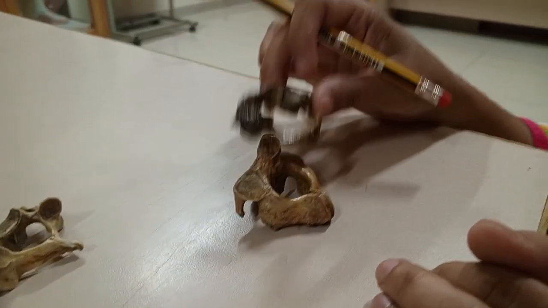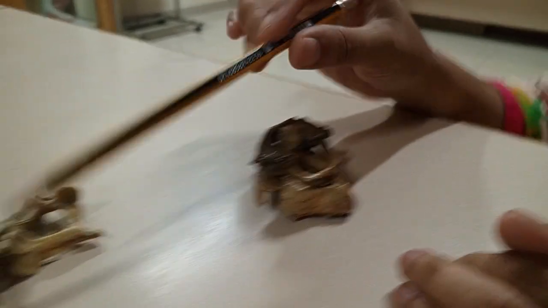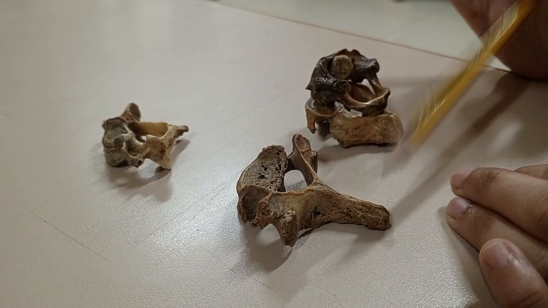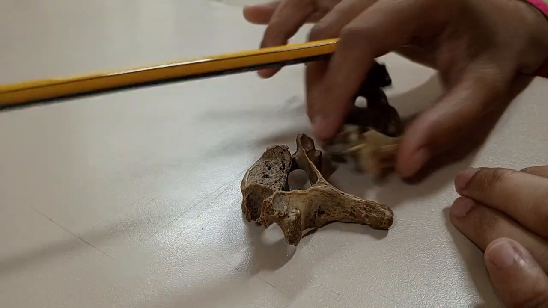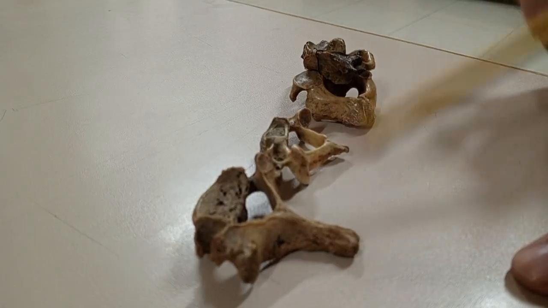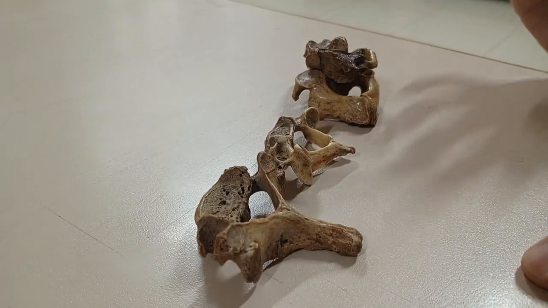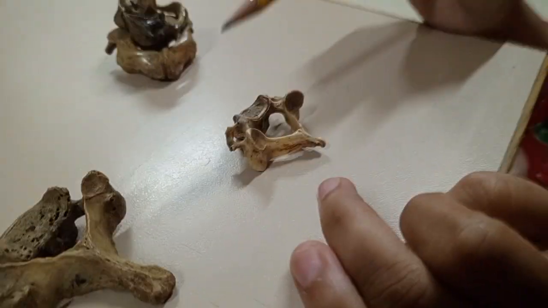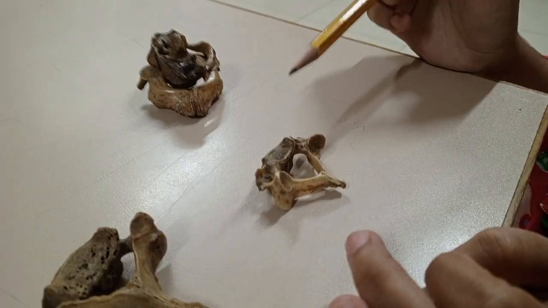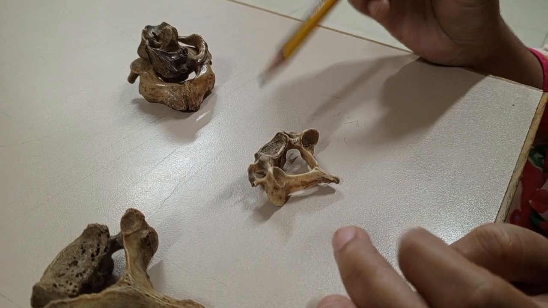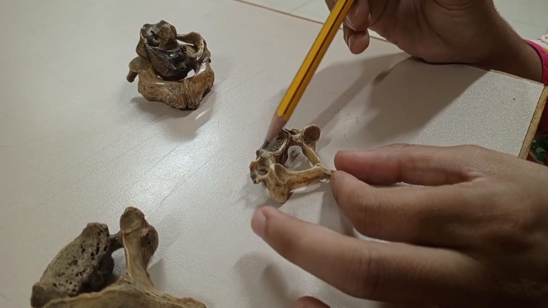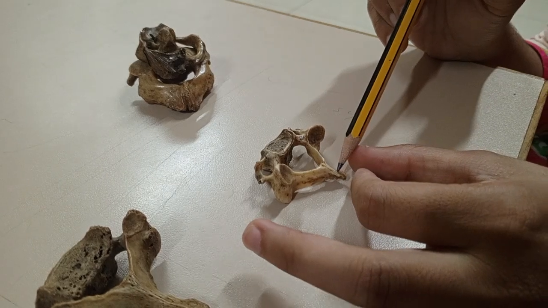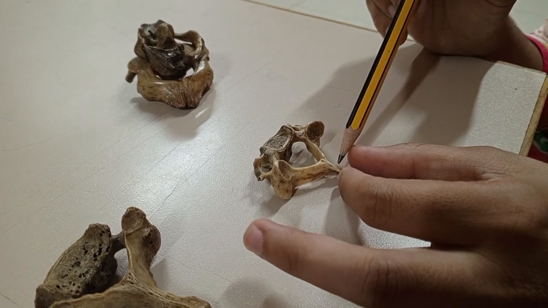C7 vertebrae is also known as atypical vertebrae in a few books because of the difference in the spinous process. You can see the difference in the spinous process of both vertebrae. This is a typical vertebrae. A typical vertebrae should have a body and a spinous process present over here.